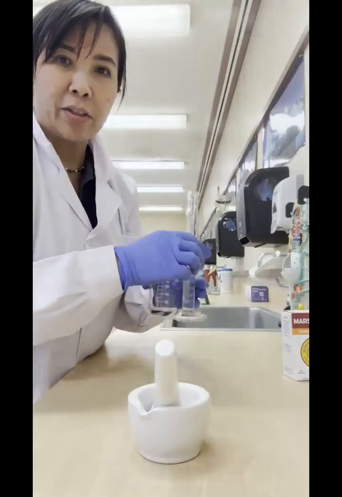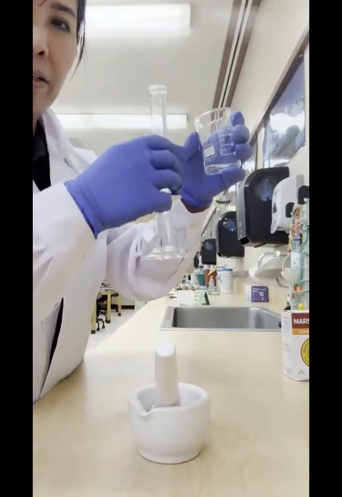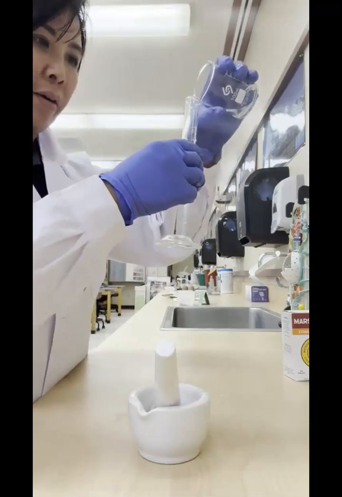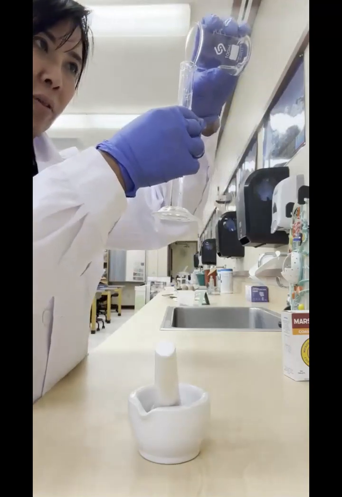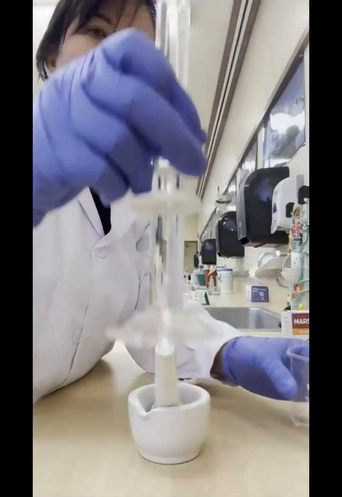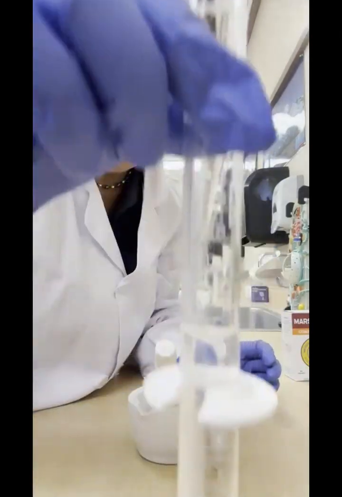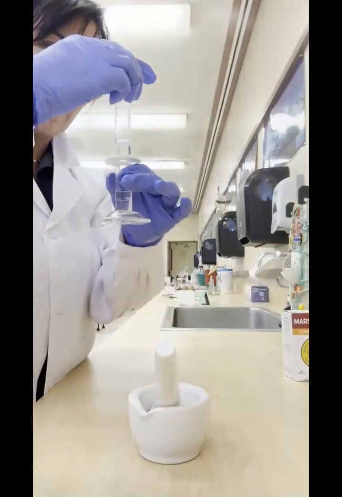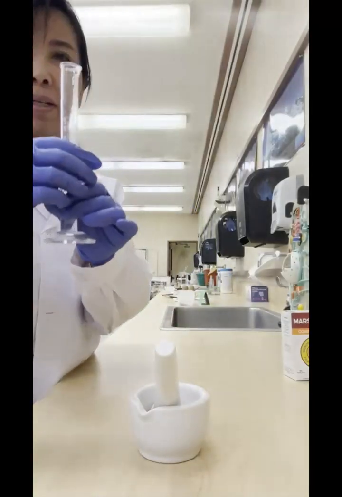Now using a graduated cylinder, we're going to get 15 milliliters of water. So let me just finish filling this up. This is the 15 mark here, right? So we're getting 15. It's a little bit over, but that's fine.